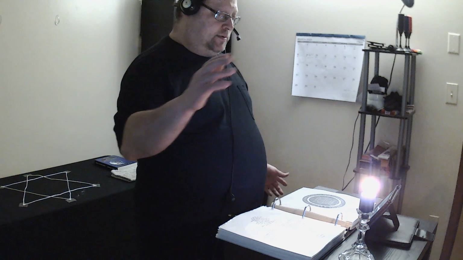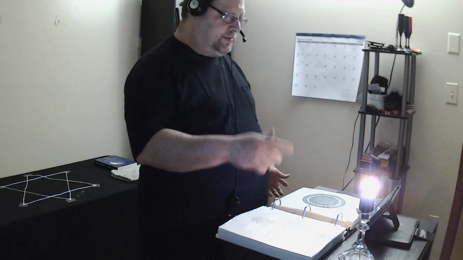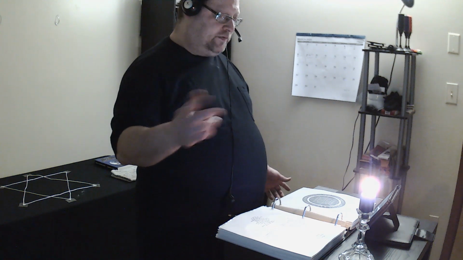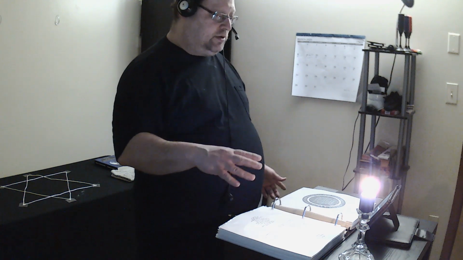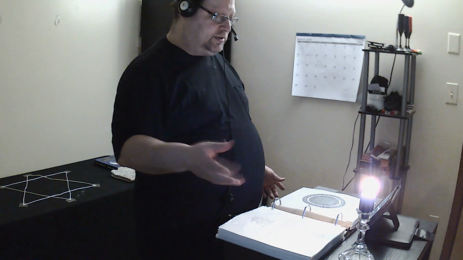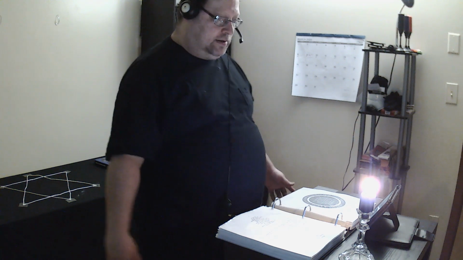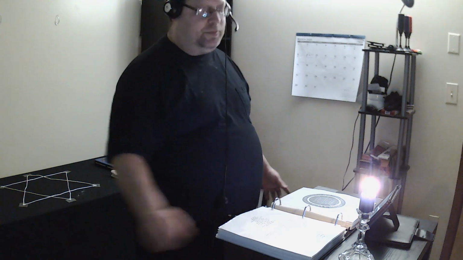And just again, as I mentioned, in case you've forgotten, the candle on the altar has nothing to do with the particular ritual. It's just to provide me with a little more light for me to read from my book.